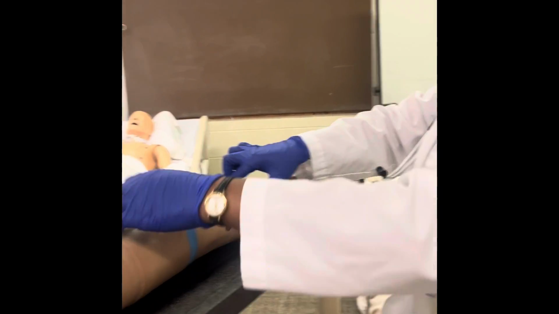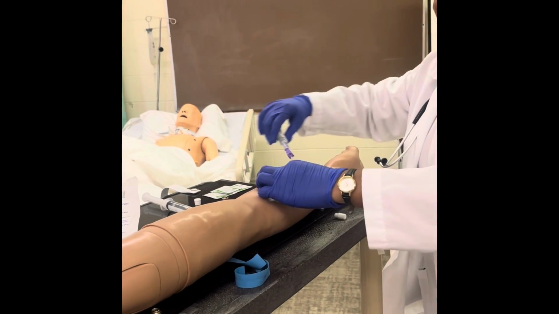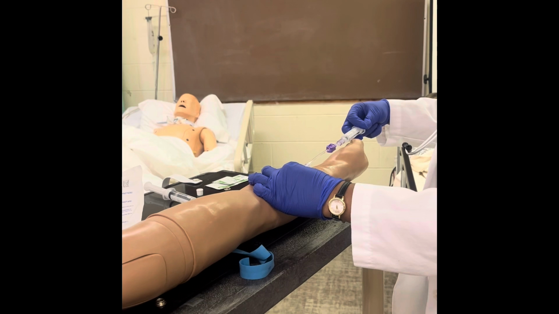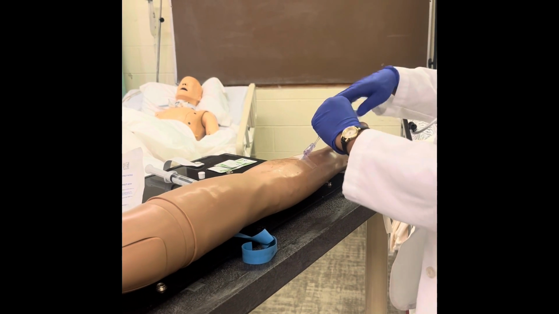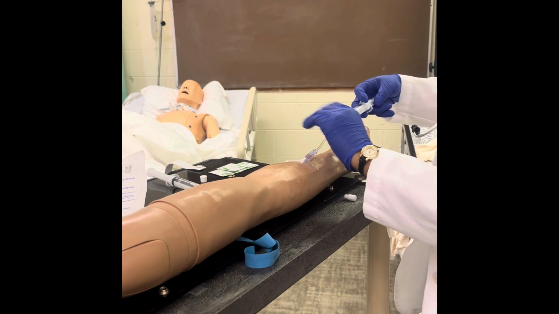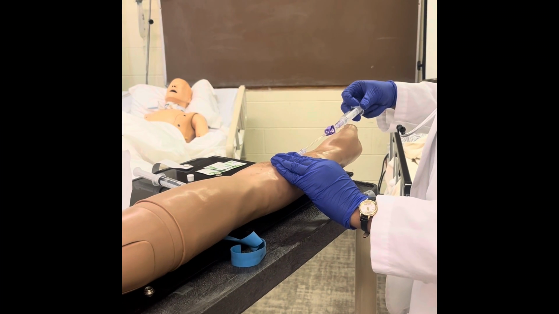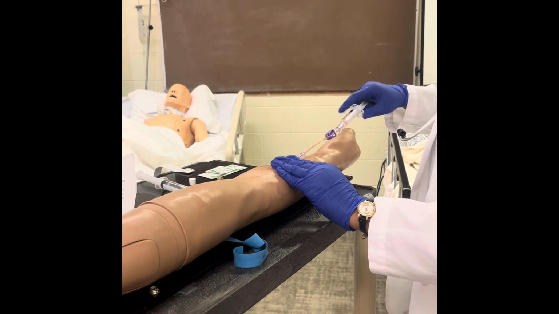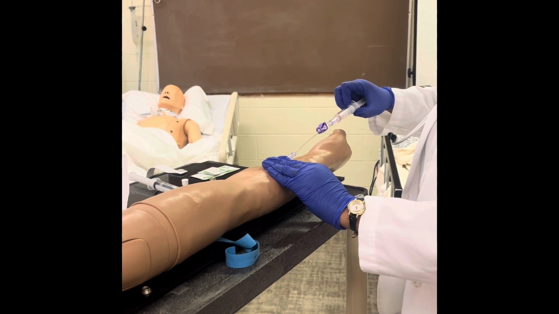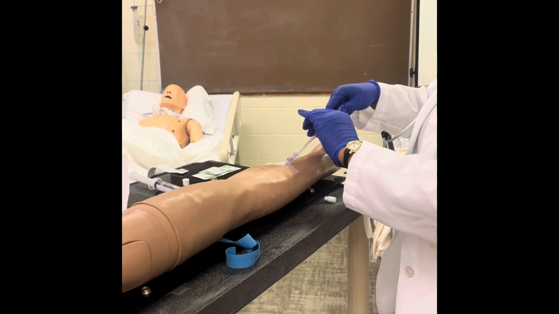Release my tourniquet. And then I can flush the tube in. Unclamp it, flush the tubing. And just to make sure it's in the right spot, I can also pull back a little bit to make sure I'm getting blood return, which I am. Okay.